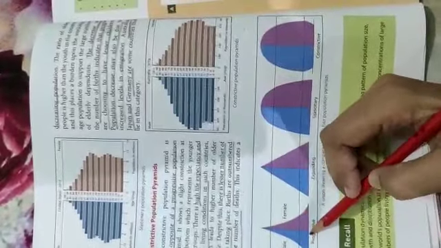As you can see down here, this is a graph showing a comparison of the four population pyramids: progressive, expansive, stationary, and constrictive. This is the age that they have given, and this blue shaded part is for the male and the purple part is for the female population.